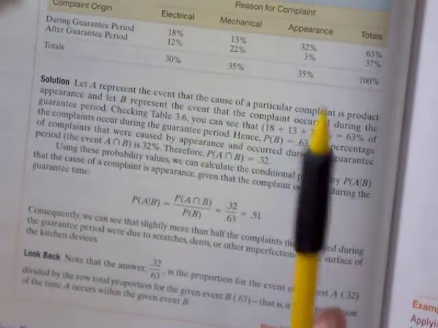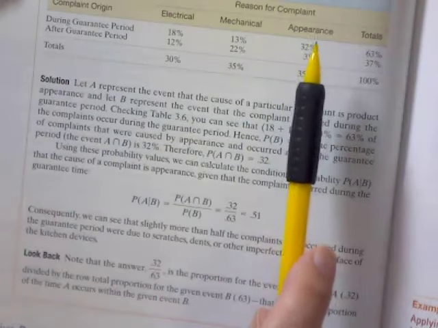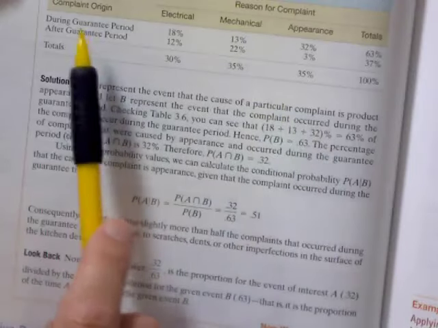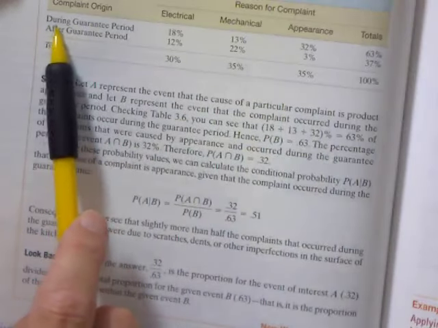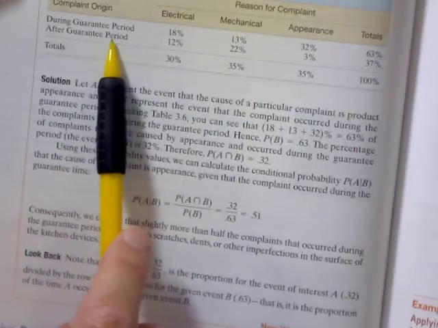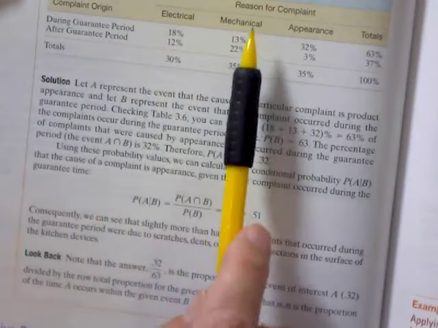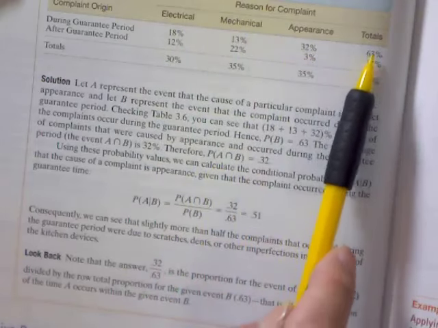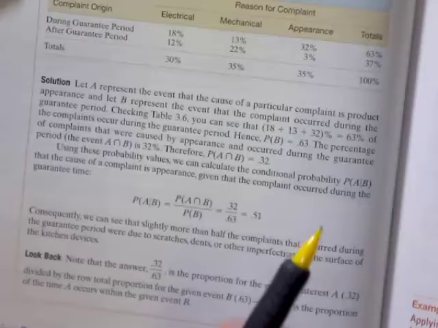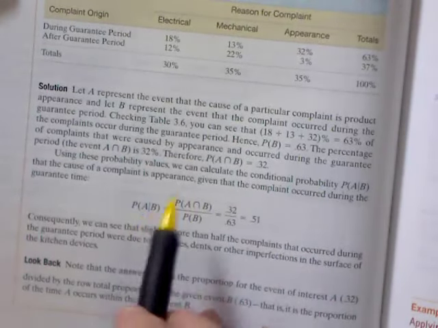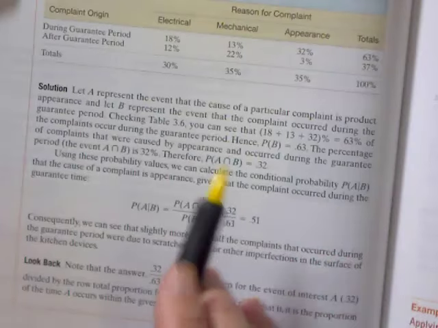So this has to do with consumer product complaints by the FTC. And so you have a row of during a guarantee period or after a guarantee period, and the different types of complaints, electrical, mechanical, appearance, and then the totals there. And so if you're interested in something like, well, we have to define the events.